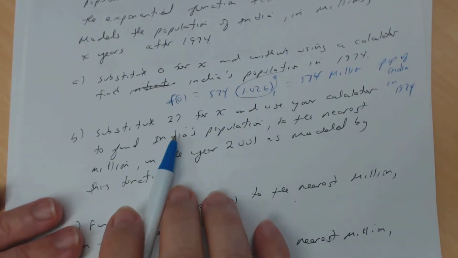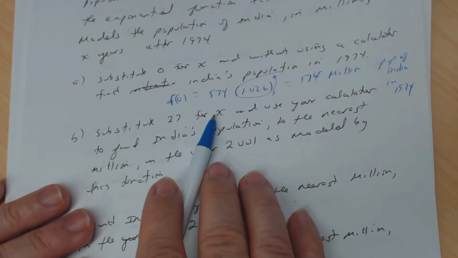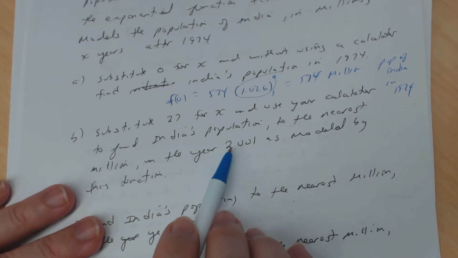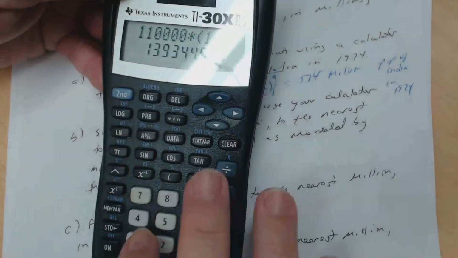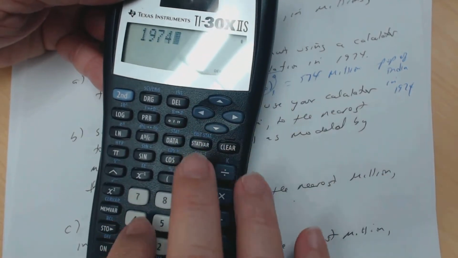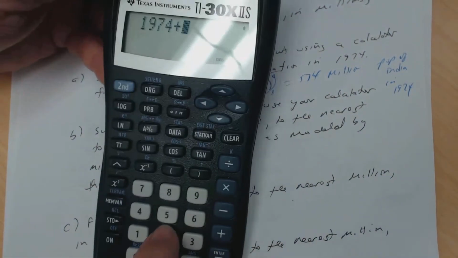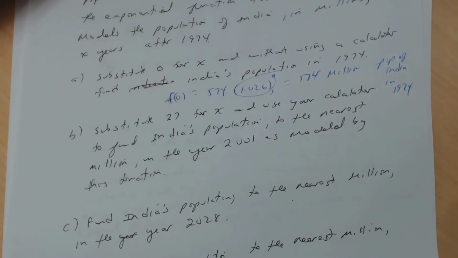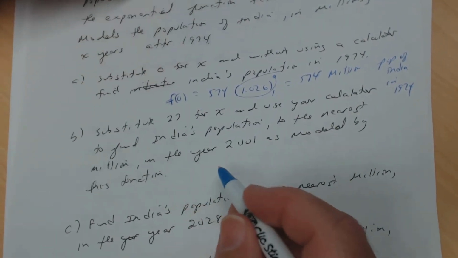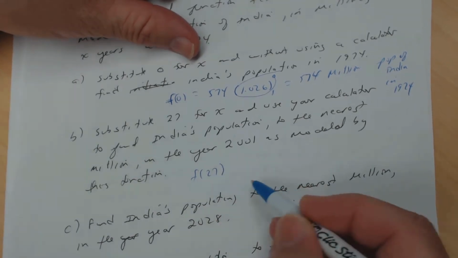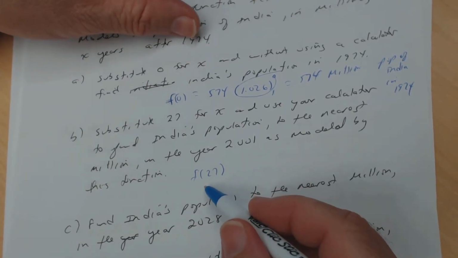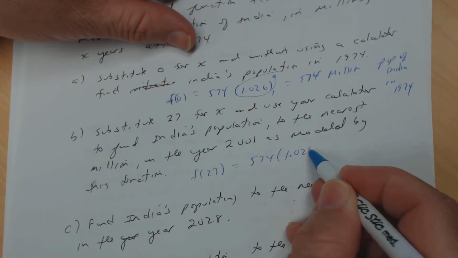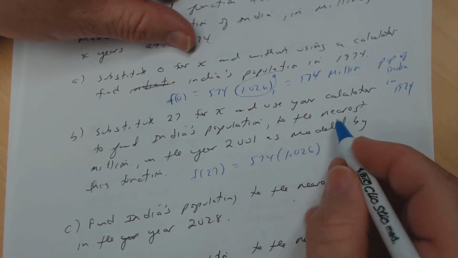All right, so now we're looking at 27 years from 1974, and that's going to be the year 2001. If you take 1974 and add 27 to it, you get 2001. So in 2001, what was the approximate population of India in millions? Okay, so f of 27. Remember, x is the number of years from 1974, so that's 27. It will equal 574 times 1.026 raised to the x power, so x here is 27.